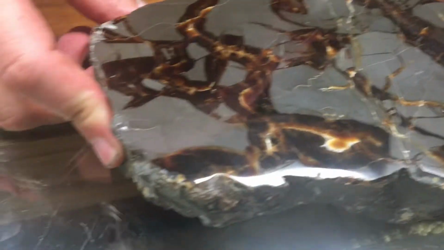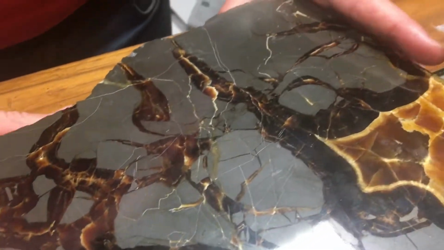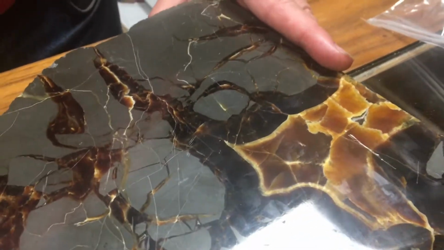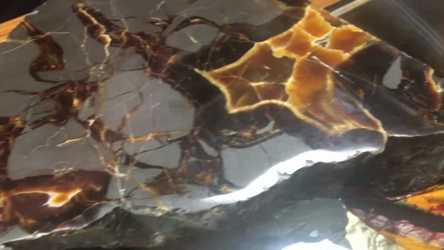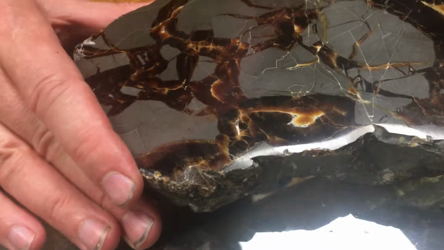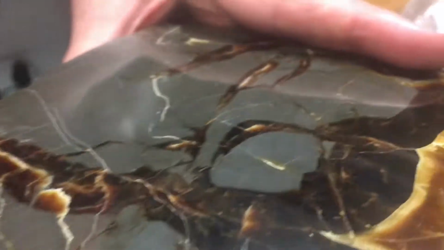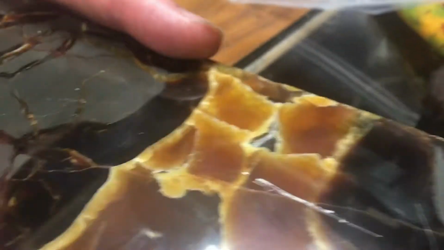Now, it's a beautiful object in itself, absolutely stunning, I think. But it's also a beautiful object because of what it represents, really. Calcite, as you know, is a very gentle and healing stone. Well, it comes in many forms.